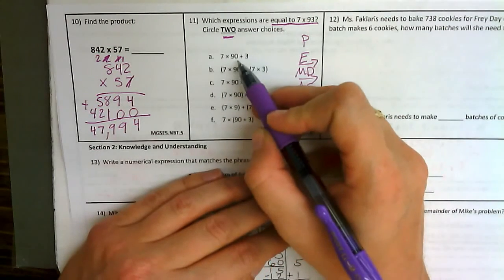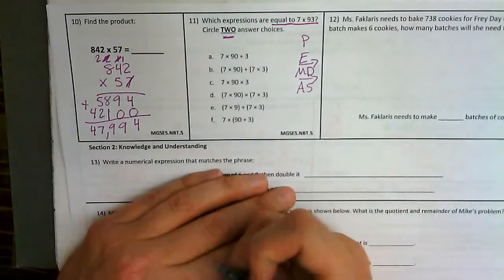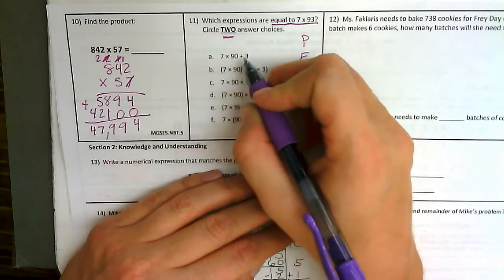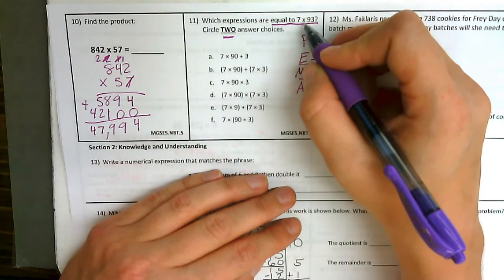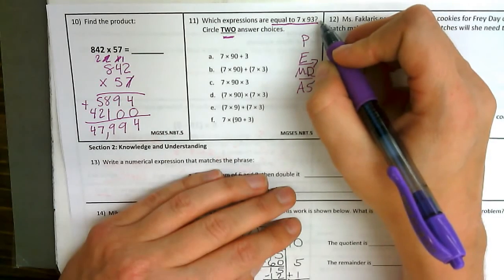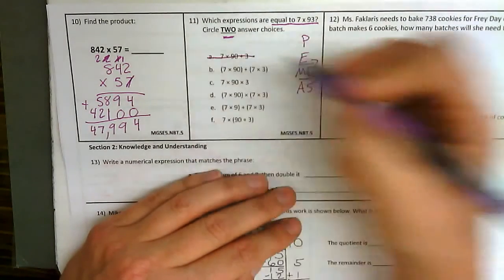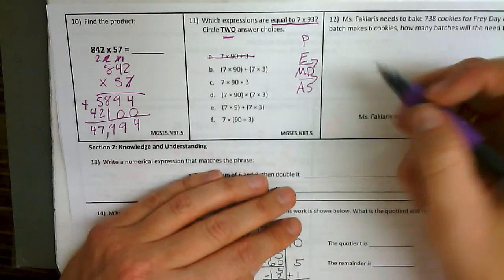7 times 90 plus 3. So if I were to solve this problem using order of operations, I would do 7 times 90 first. And then I would add 3. Well, that's not what I do when I do 7 times 93. So the answer to A is incorrect. We don't want to do 7 times 90 first. Okay, let's look at B.